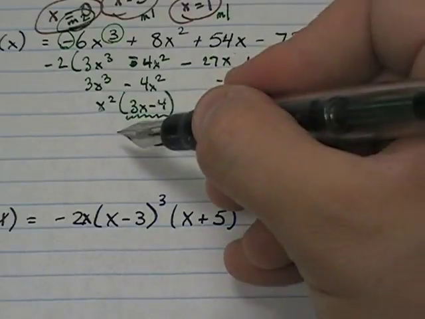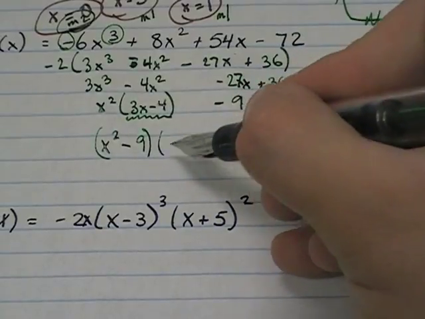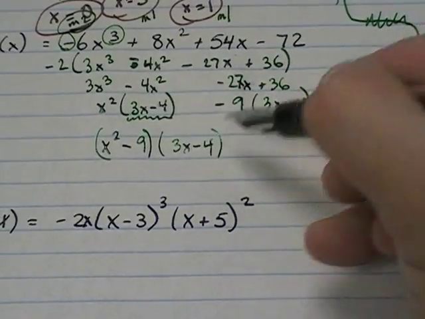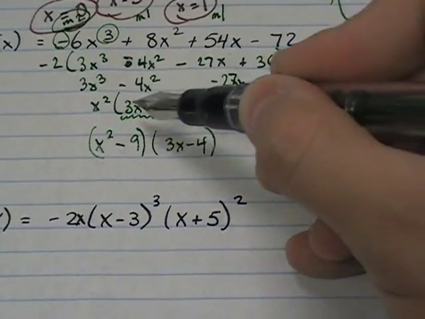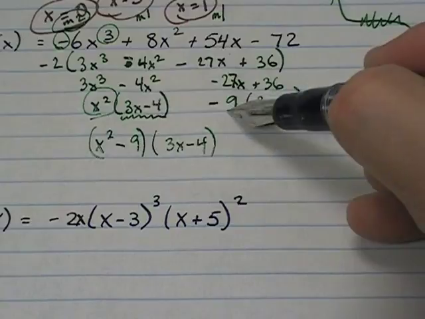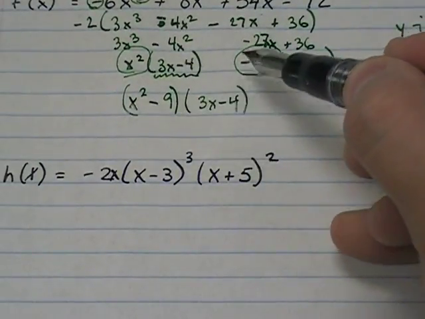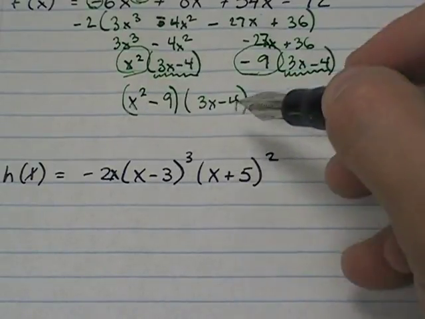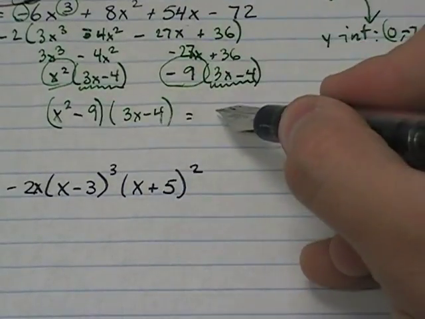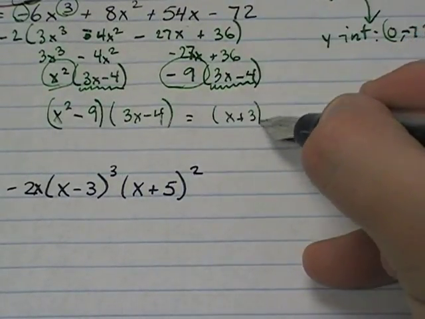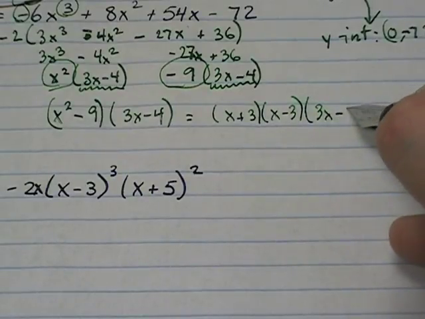So now what are my factors? My factors are x squared minus 9 times 3x minus 4. Remember, when you factor by grouping, one factor will be the common term, the other factor will be the individual terms. This will factor again, because it is a difference of squares, so I get x plus 3 times x minus 3 times 3x minus 4.